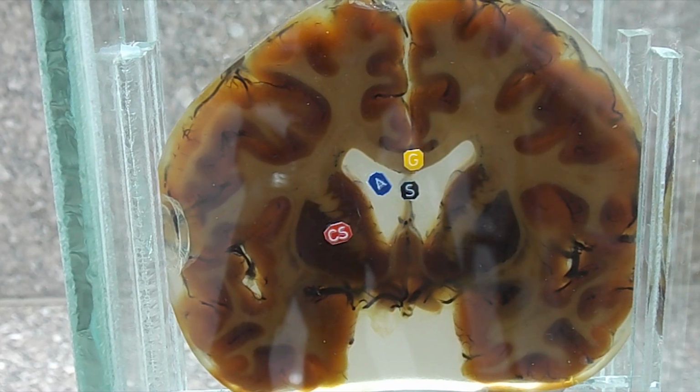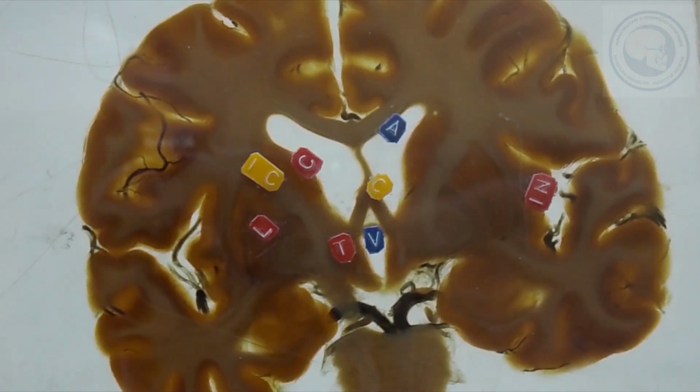So you will find the anterior horn, the letter A, is related medially to the septum pellucidum and related laterally to the corpus striatum. And also, if you look at the roof of the anterior horn, you will find part of the corpus callosum. Here, G refers to the genu. I told you that the roof of the anterior horn is made by the body of the corpus callosum. This is another coronal section at the level of the body of the corpus callosum.